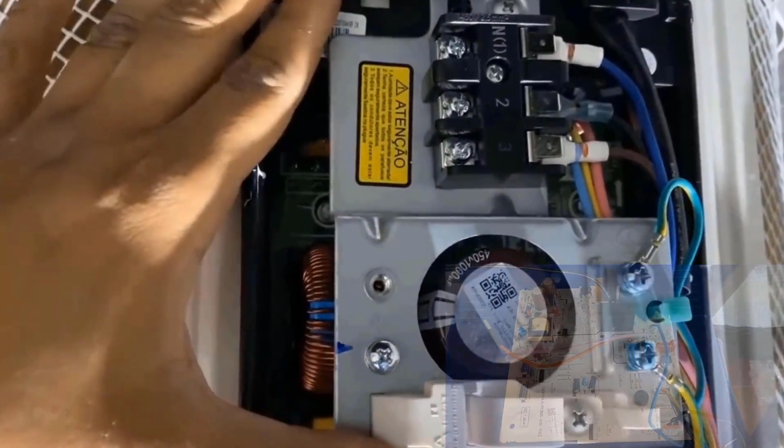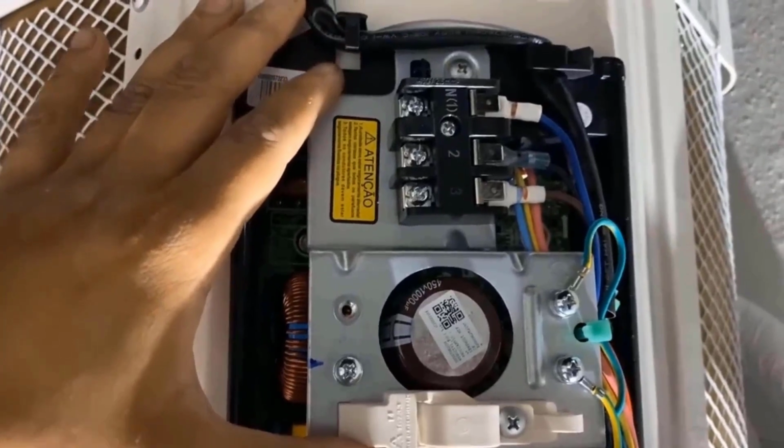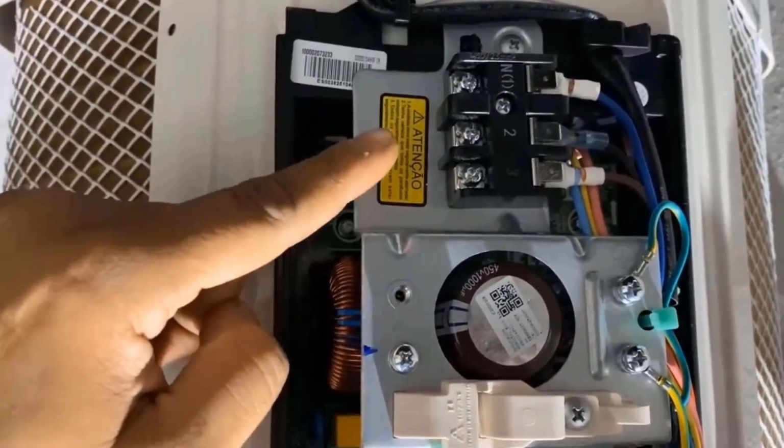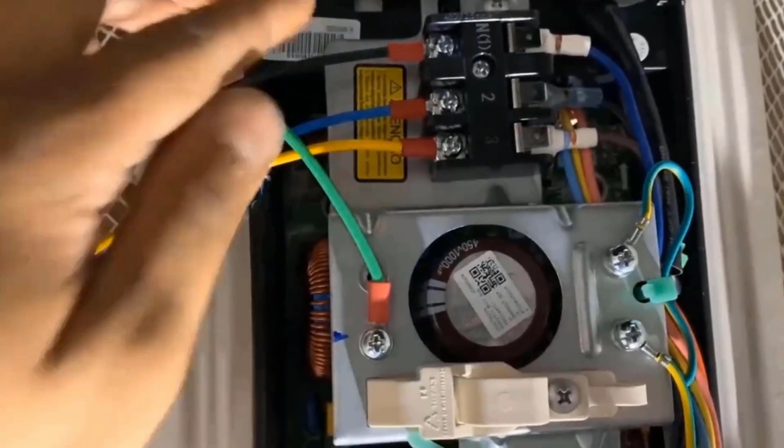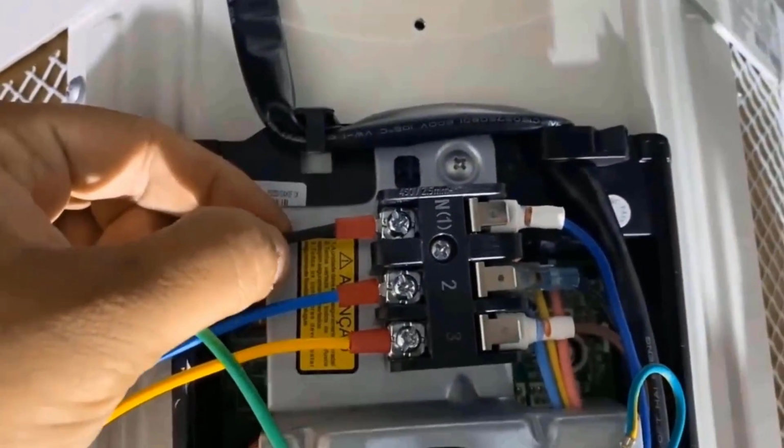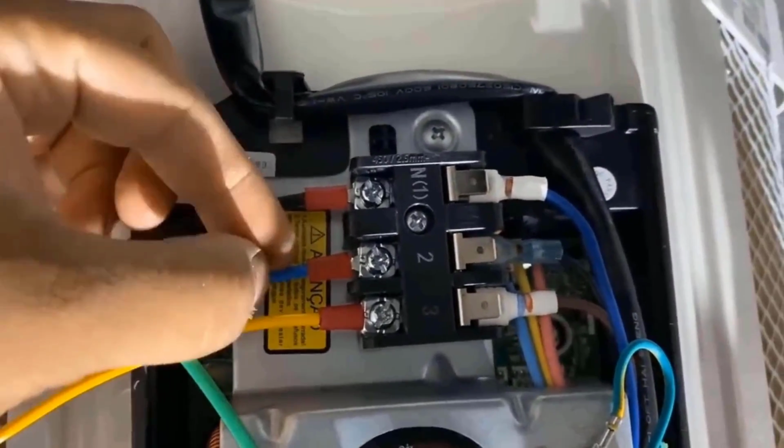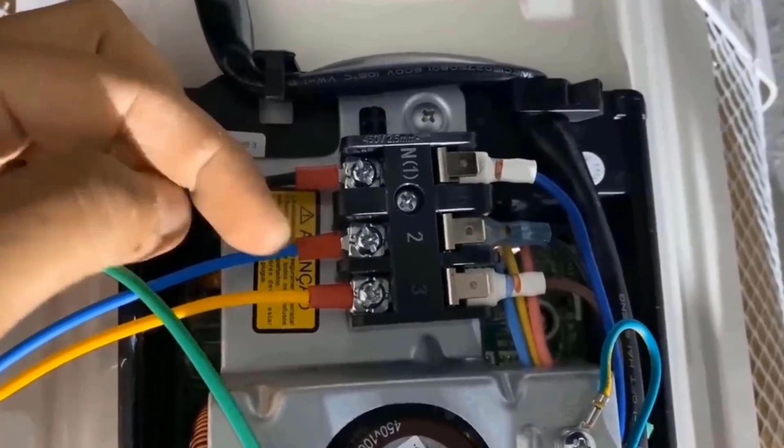In this case, it will be necessary to call a technician to analyze the situation, take measurements, and if it is not possible to repair the board, it will be necessary to replace it so that the system returns to normal. So that's it, folks.